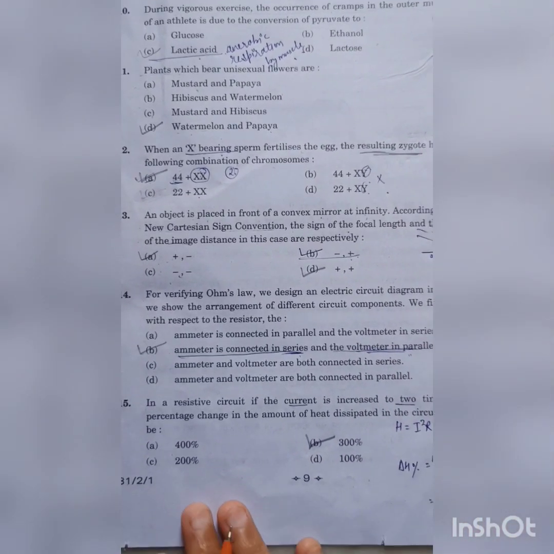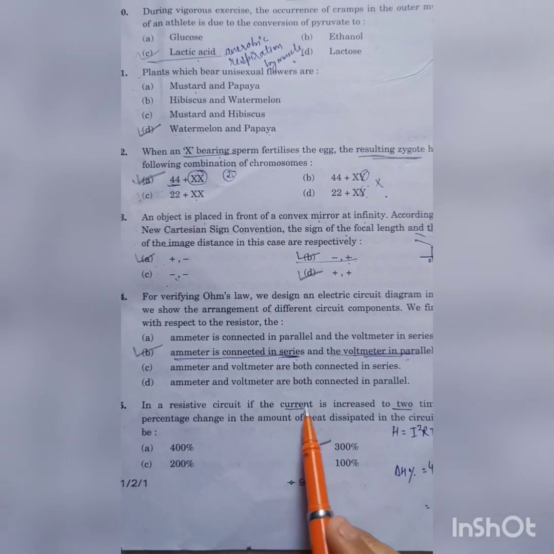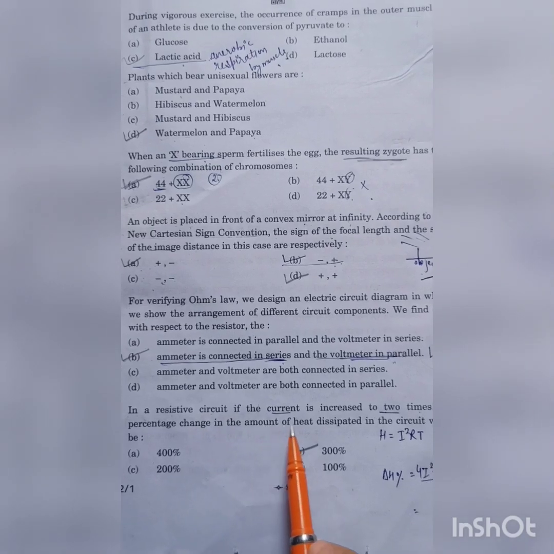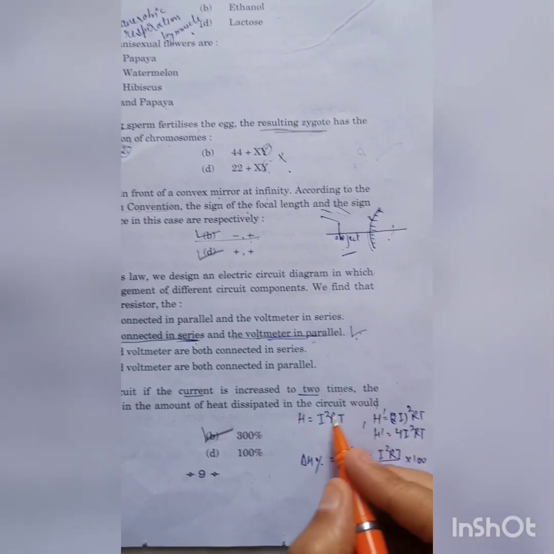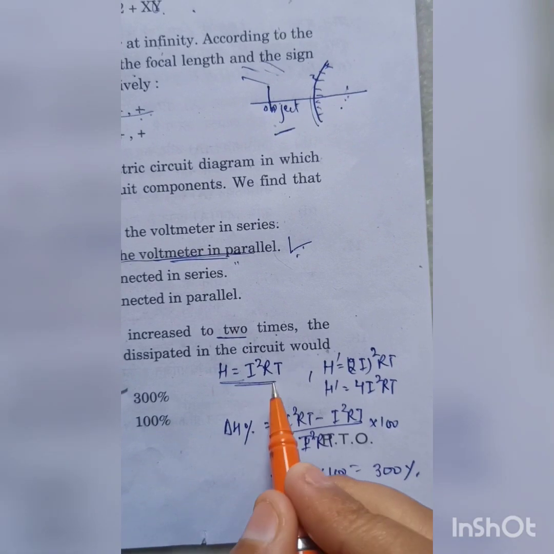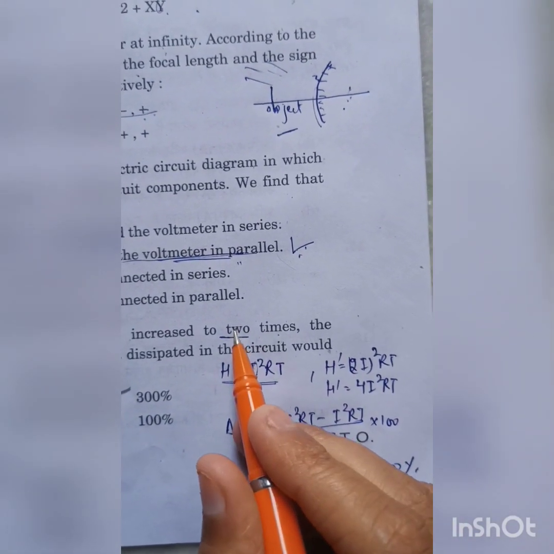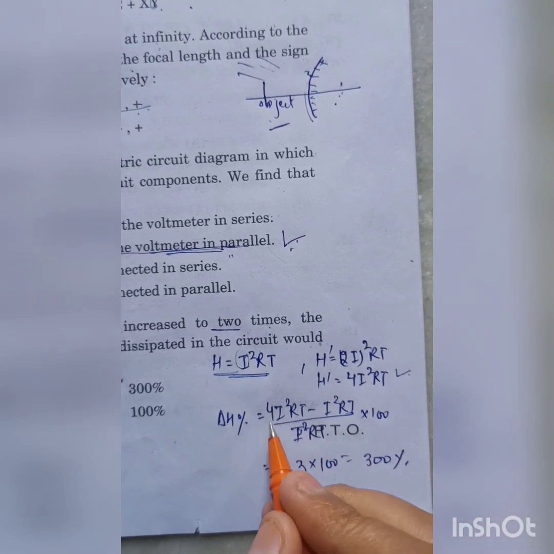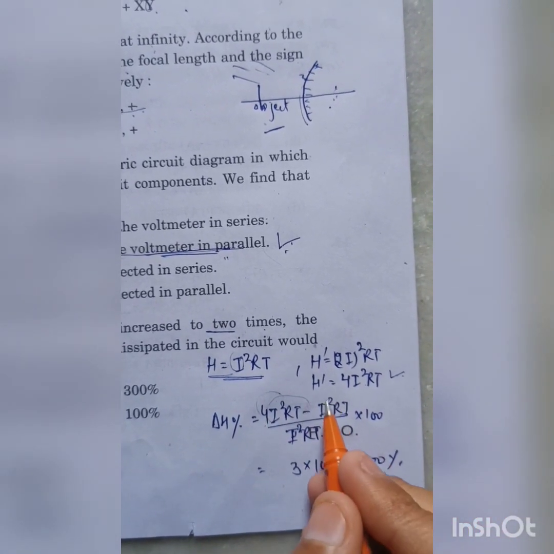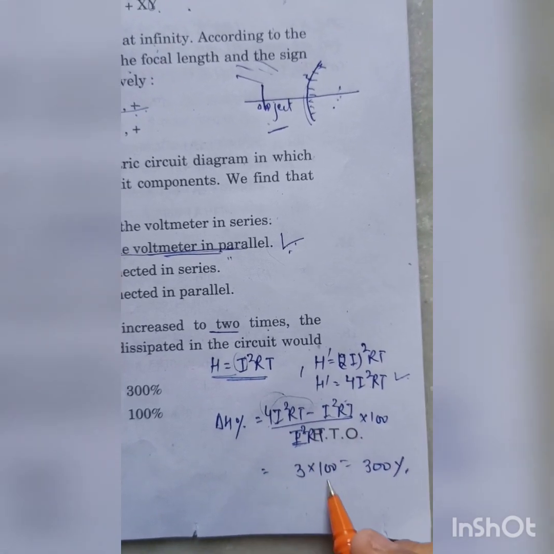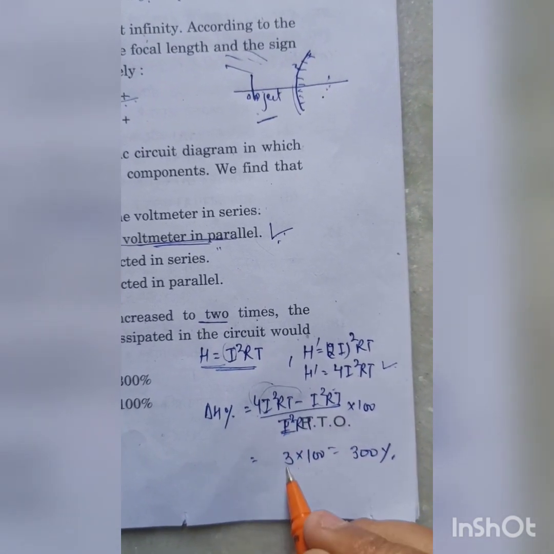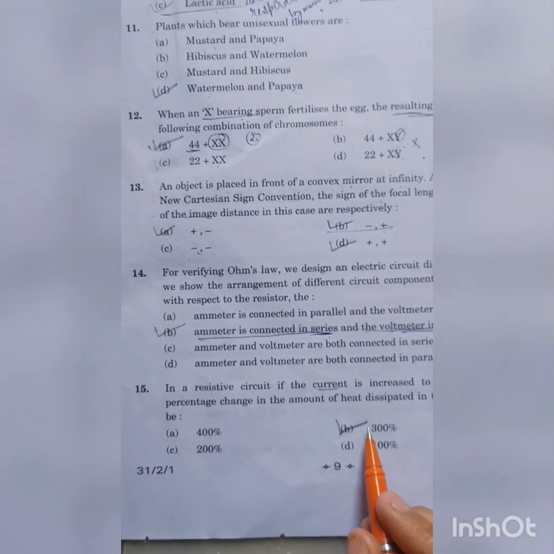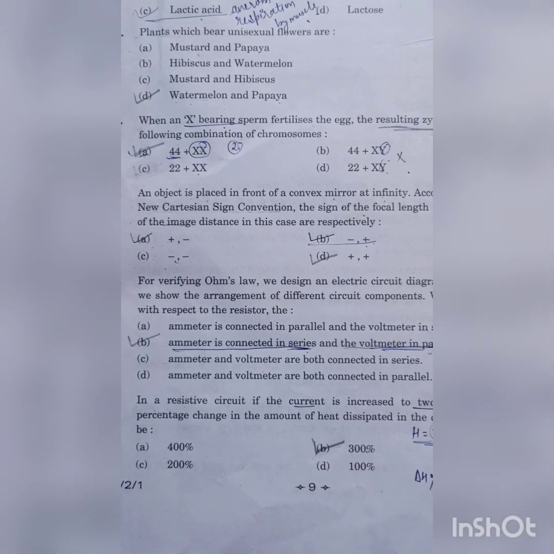And next question is, in a resistive circuit, if the current is increased 2 times, the percentage change in the amount of heat dissipated. So firstly, H is equal to I square RT. When they are saying current is increased 2 times, it means 2I whole square RT, H dash, and it will be 4 I square RT. And the change is new minus old upon old, total. After this, you will get 3 I square RT upon I square RT, I square RT cancel, and that will be answer 300%.